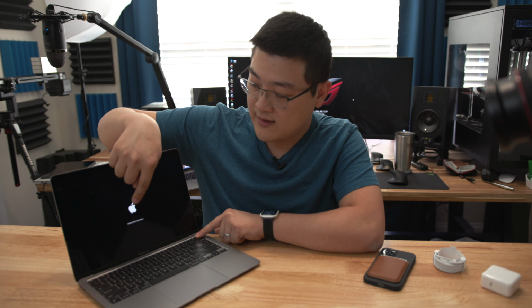And then you push and hold the power button until the boot menu comes up. Make sure that you're not restarting the computer, because if you hit restart, it just didn't really work for me. So you have to make sure that you shut down the computer, push and hold the power button, and from here you'll hear the sound.